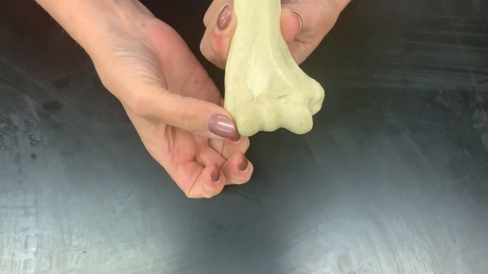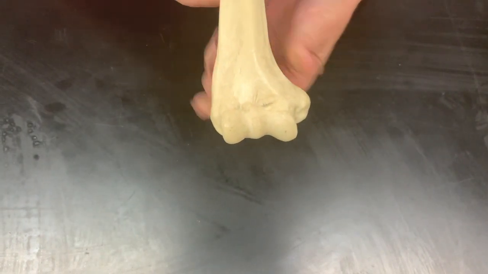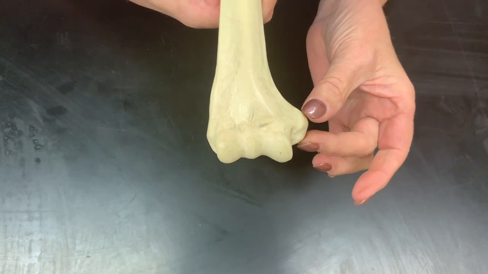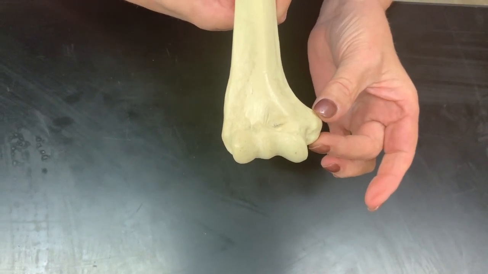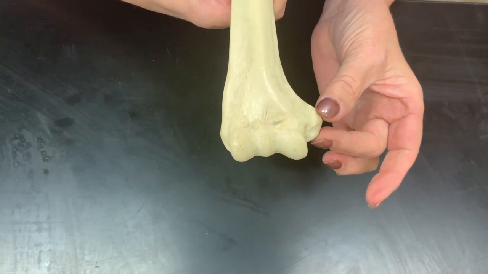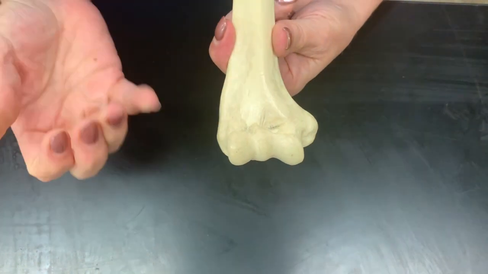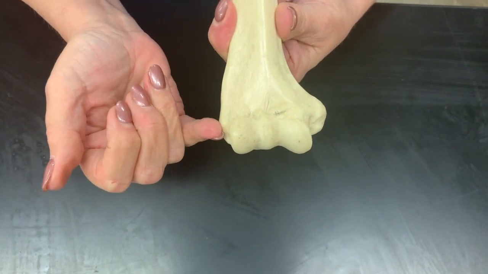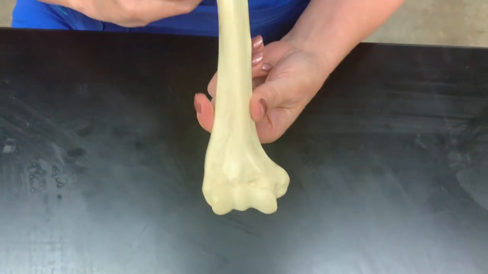This bump is the lateral epicondyle. It's smaller and it's on the lateral side. The bump over here, which is larger on the medial side, is the medial epicondyle. The medial epicondyle is going to be the common origin of the flexors of the forearm. We'll see that on another video. And on this side, the lateral epicondyle is going to be the common origin of the extensors of the forearm. But we're getting a little bit ahead of ourselves right now.